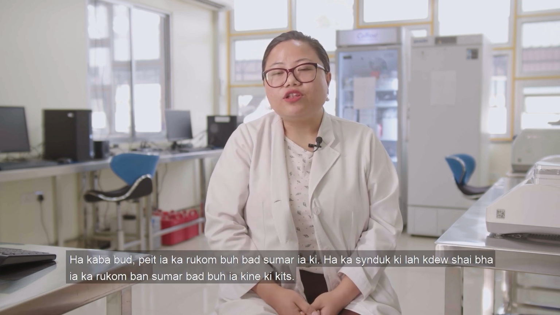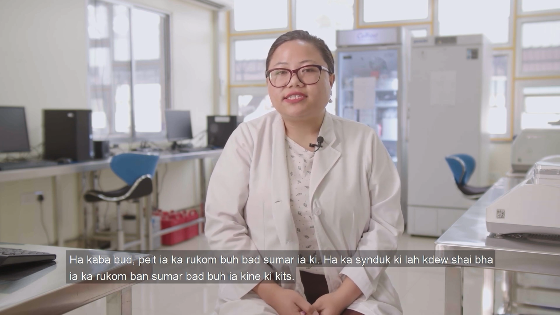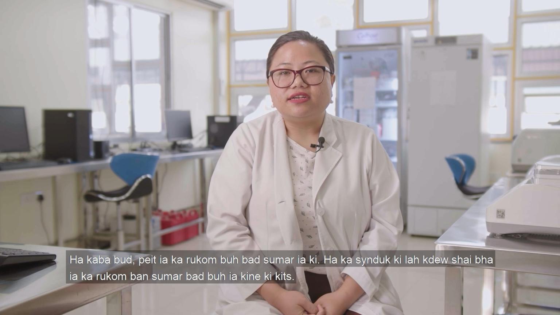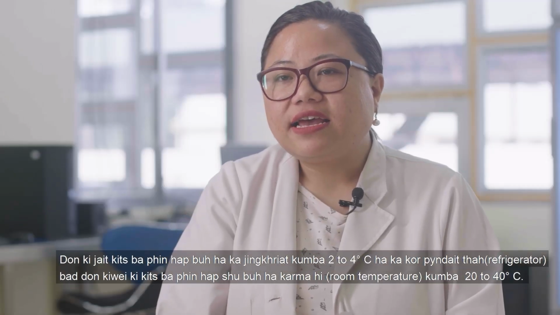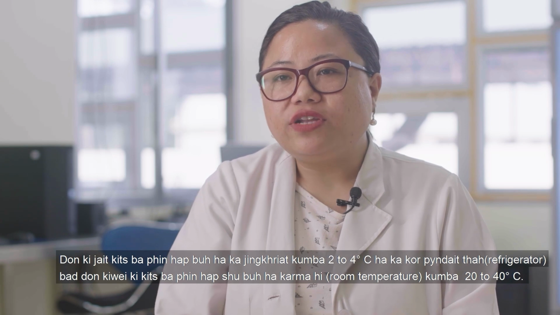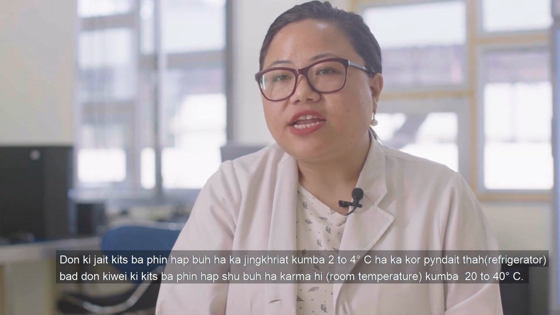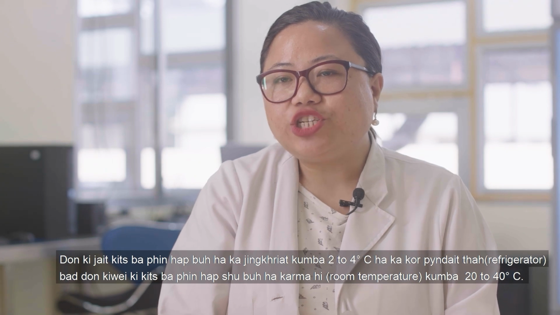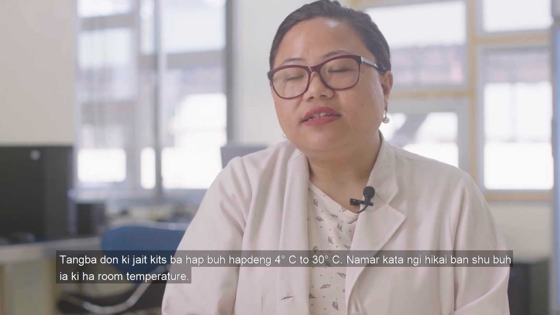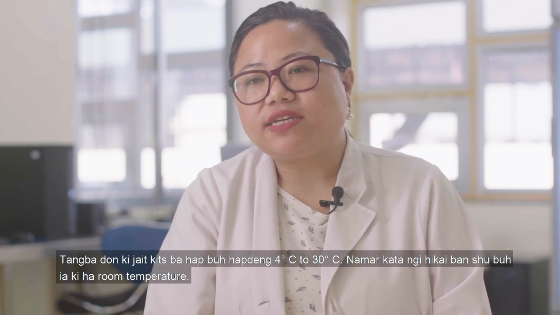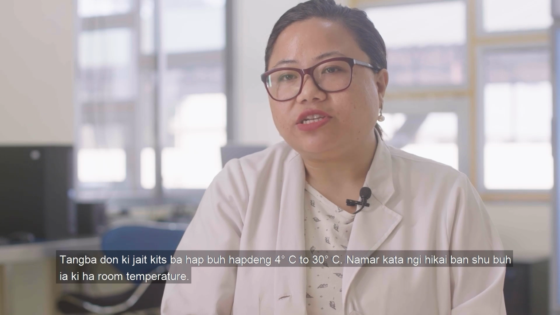The next step, you look at the storage conditions of your test kit. In the box itself, the storage condition for particular kits will be mentioned. There are certain kits that you can keep at 2 to 4 degrees Celsius, that is in the refrigerator, and there are other kits that you can keep at room temperature, that is 20 to 40 degrees Celsius. But there are certain kits wherein the temperature lies between 4 degrees Celsius to 30 degrees Celsius. So we advise that you keep it at room temperature.